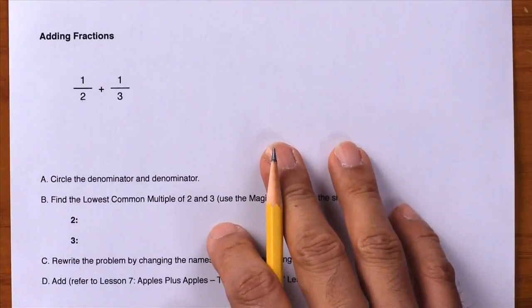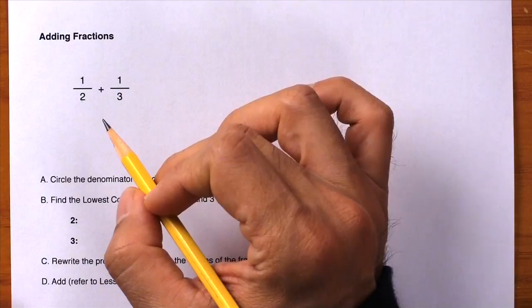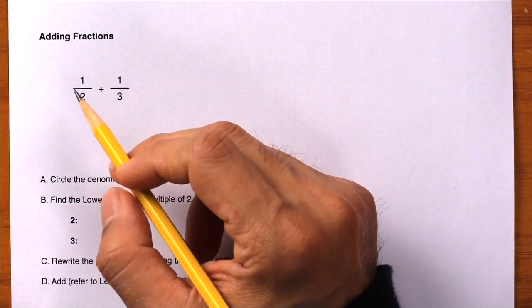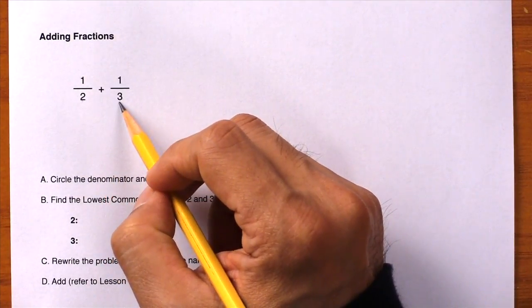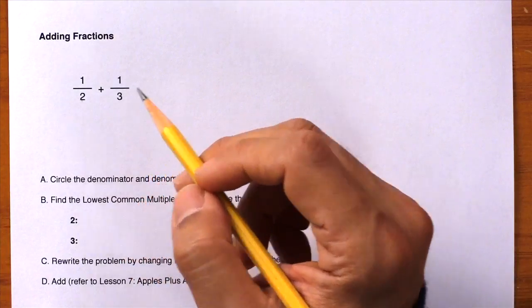Lesson 10, adding and subtracting fractions using the LCM. Here we have 1/2 plus 1/3, which is the same problem that we couldn't do earlier because they didn't have the same denominators, which just means they didn't have the same names. So let's use the LCM to change the names of these fractions properly so that we can add them.